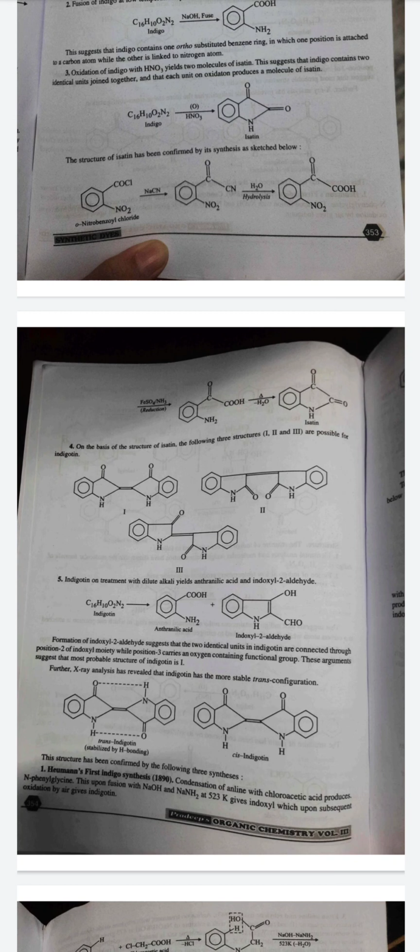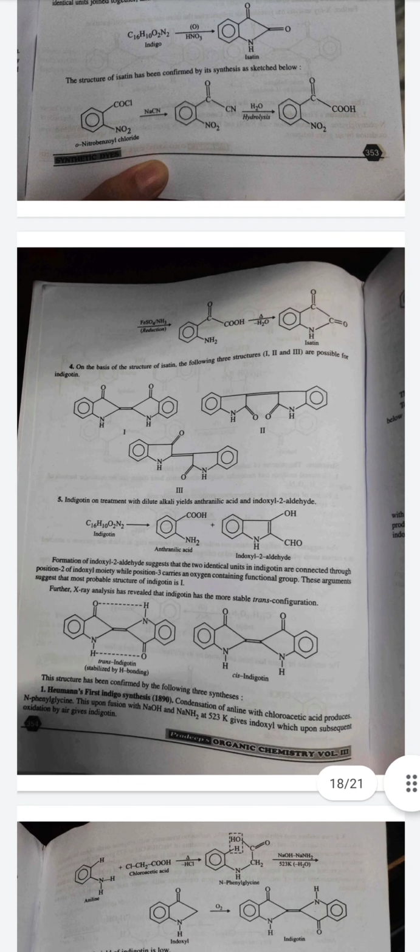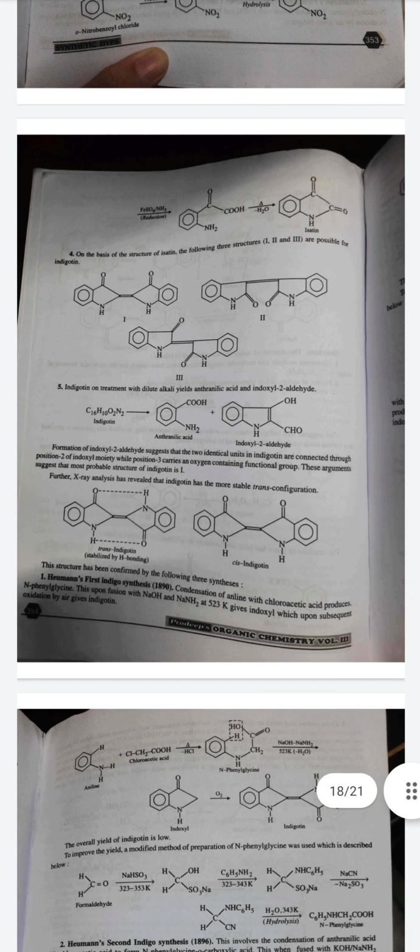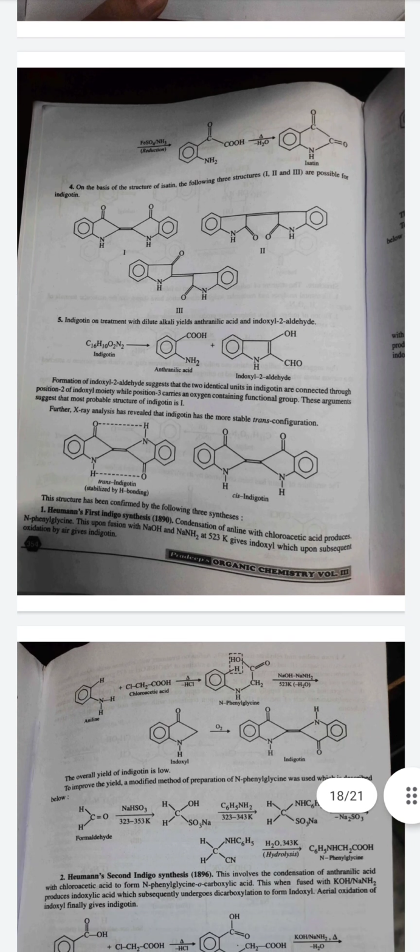Further, X-ray analysis has revealed that indigotin has the most stable trans configuration. This structure has been confirmed by the following three syntheses. Heumann's first indigo synthesis: condensation of aniline with chloroacetic acid produces N-phenylglycine. This upon fusion with NaOH and NaNH2 at 523 Kelvin gives indoxyl, which upon oxidation by air gives indigotin.